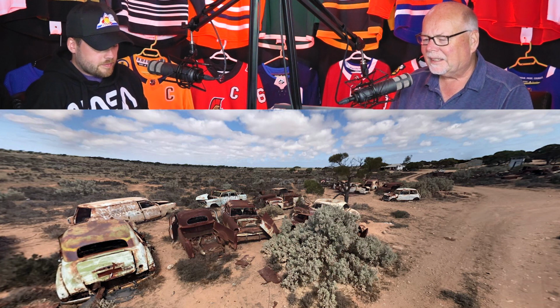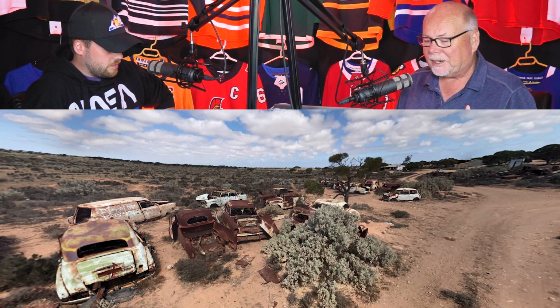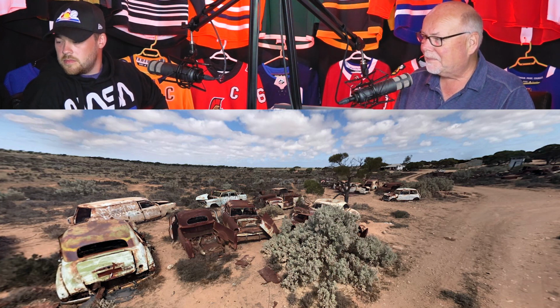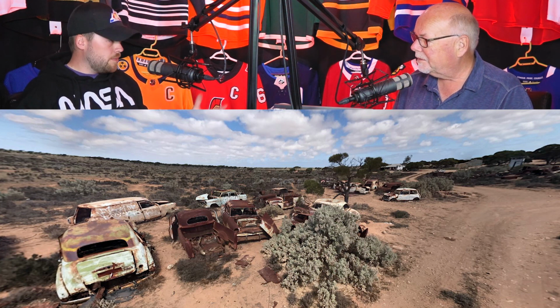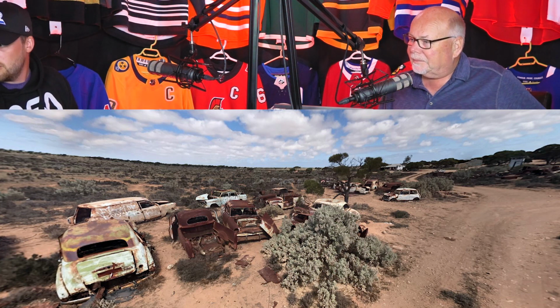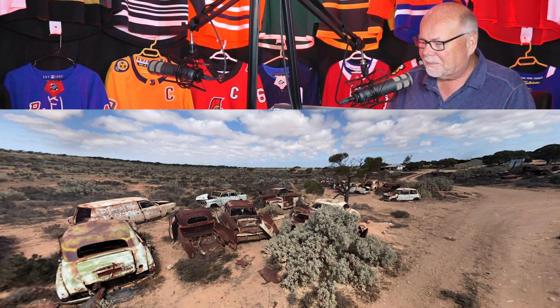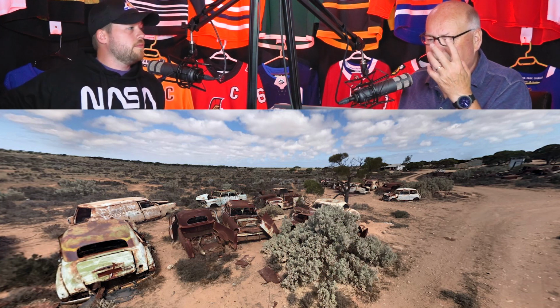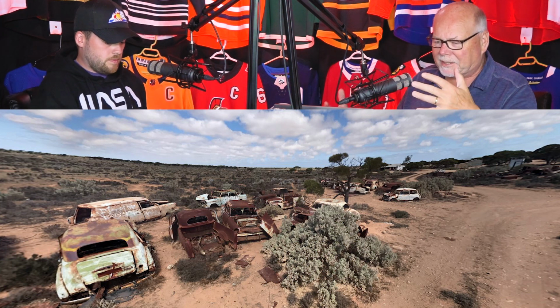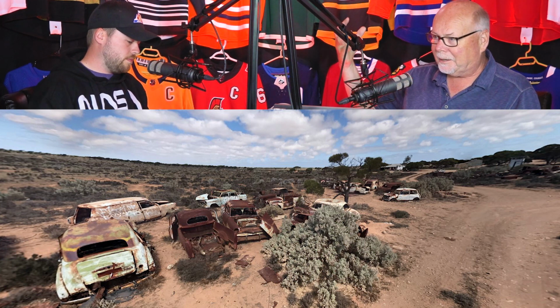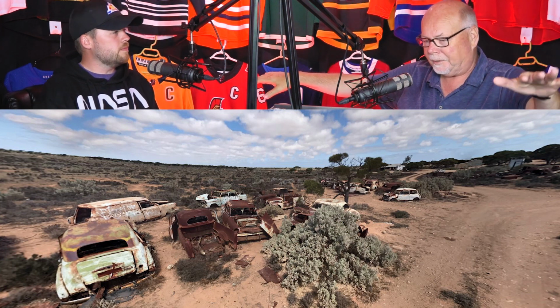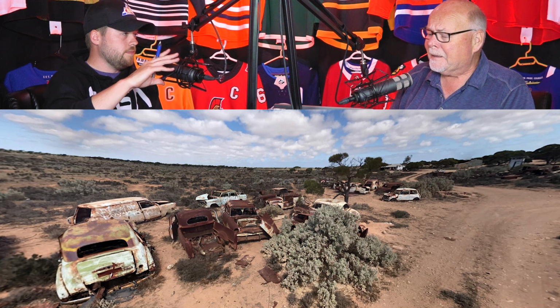My initial reaction is Africa, mainly because of that tree in the middle. When I picture the African plains, the Serengeti, whatever, I think of these lonesome trees that are just by themselves, and then it's just brush everywhere in every other direction.